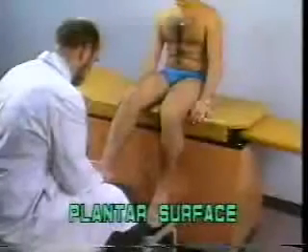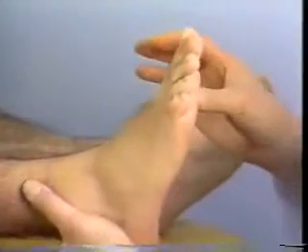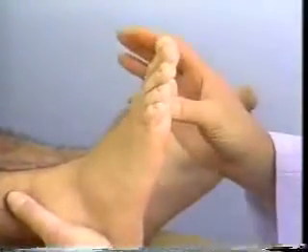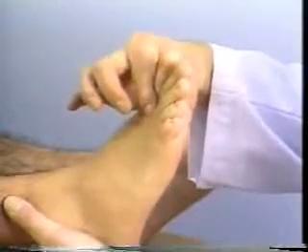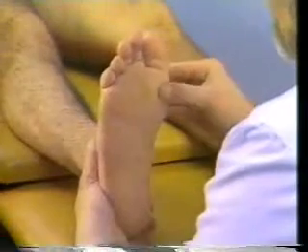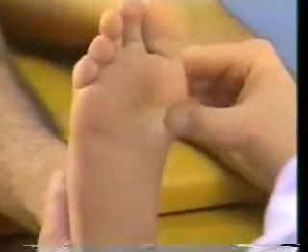Plantar surface or sole. At this point, it is advantageous for the patient to lie down so that the lower leg and foot can be relaxed and supported by the examining table. Beginning at the forefoot, the metatarsal heads are palpated in turn. They are palpated with the thumb, while the dorsal aspect is stabilized with the index finger. Under the first metatarsal head, you may be able to feel the two sesamoid bones.